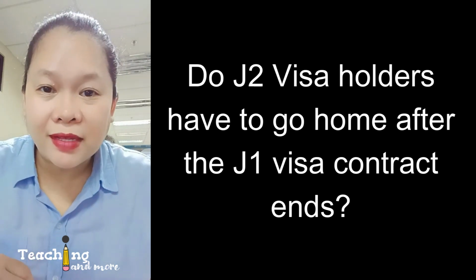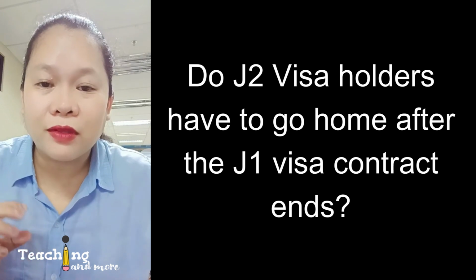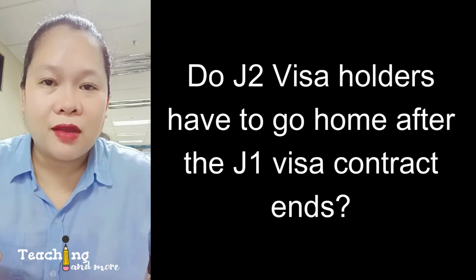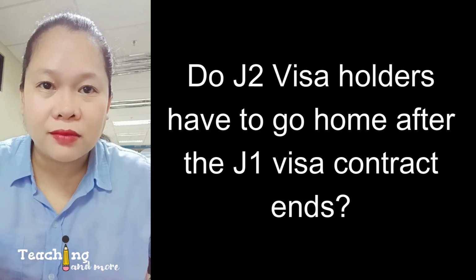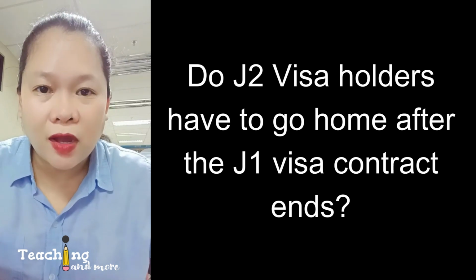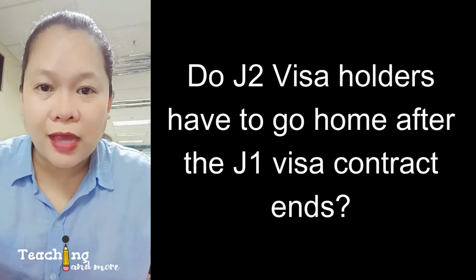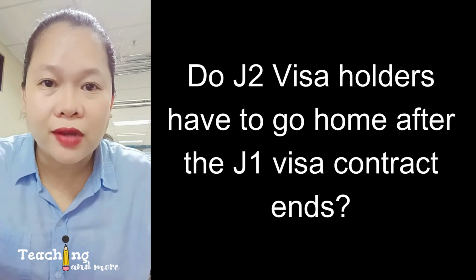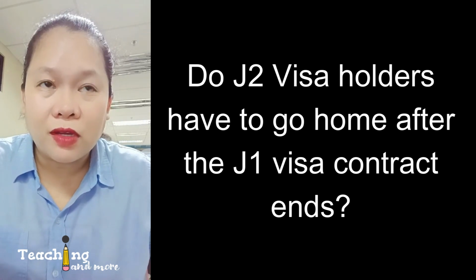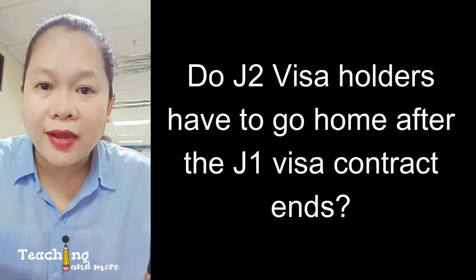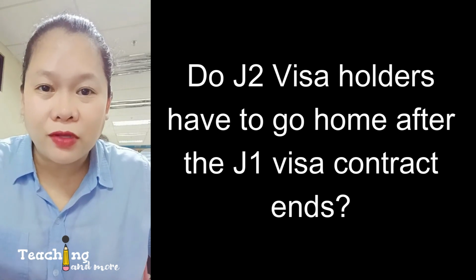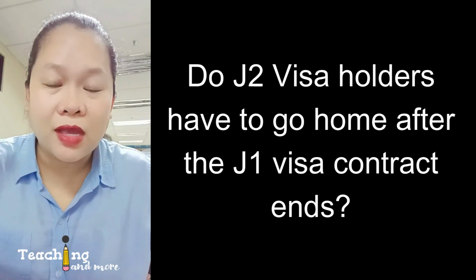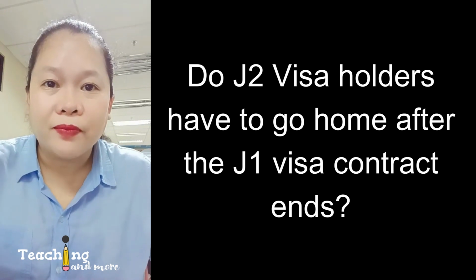Okay, so the dependents, the J2 visa holders, follow the same rules as the J1. When the J1 visa's contract is done, if the J1 visa holder's work is not renewed, like the contract is actually renewed yearly by the school principal, some principal may not renew the teacher's contract, and then the visa sponsor is not able to help you find another school, which means that you have to leave the country, then the J2 visa holders must also leave the country because the J2 visa is dependent on the J1 visa.